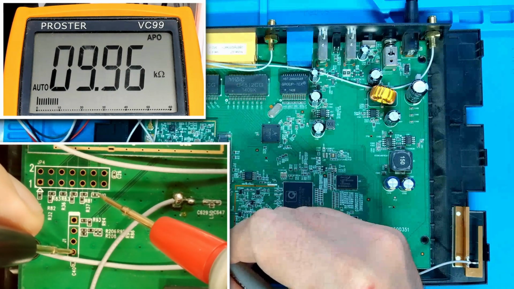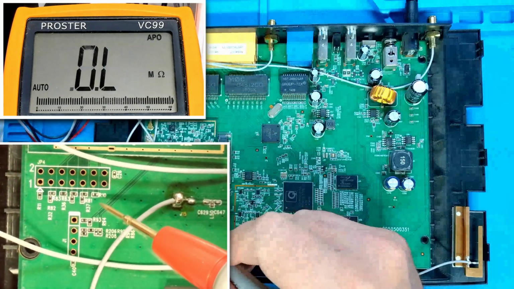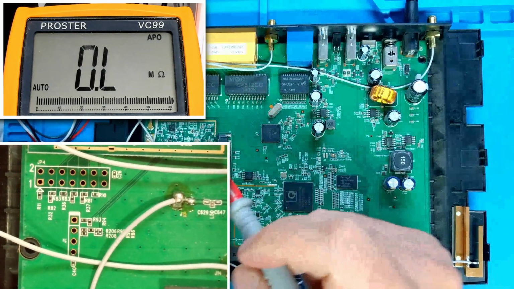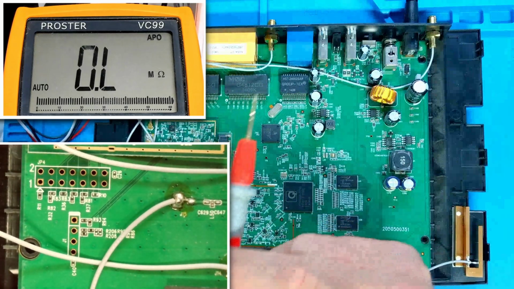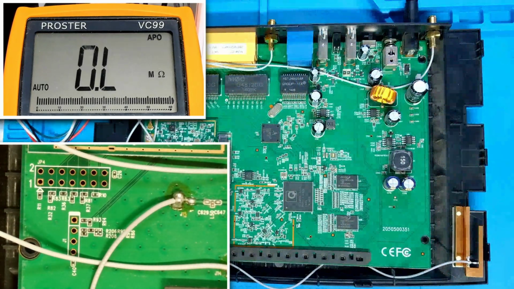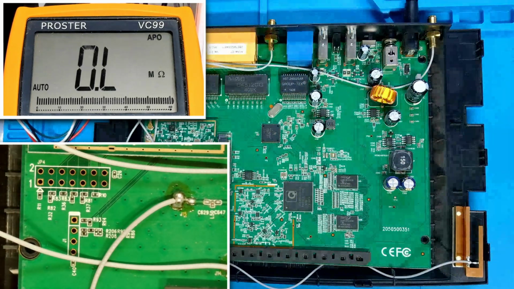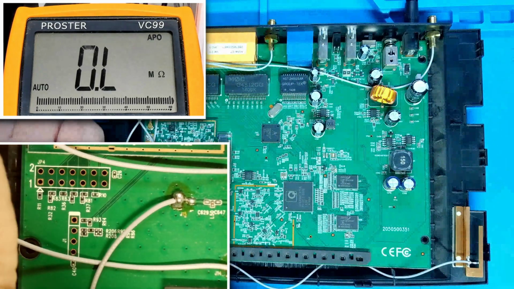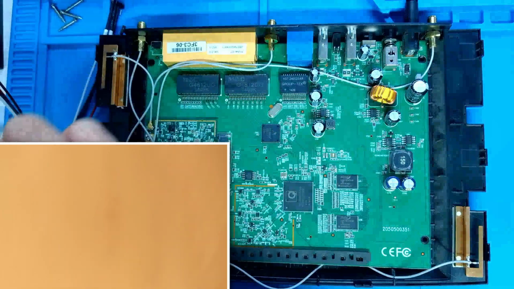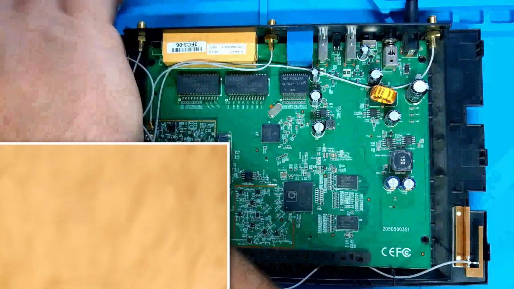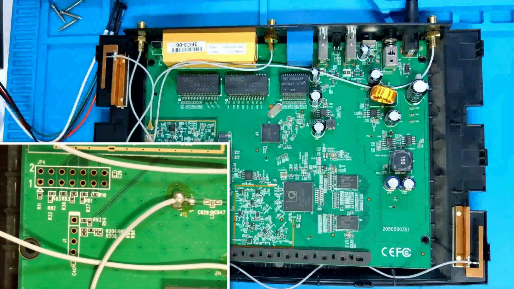So that's a 10K pull up on this signal. There's likely a 0 ohm resistor here to connect it to this header. So to me, that is a pretty good candidate for a reset signal. So let's go ahead and test that out. We can get one of our pins.